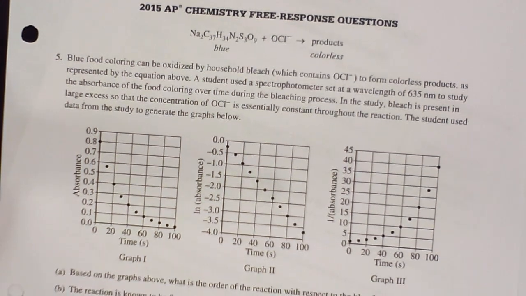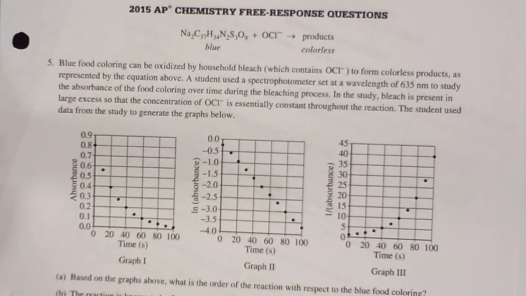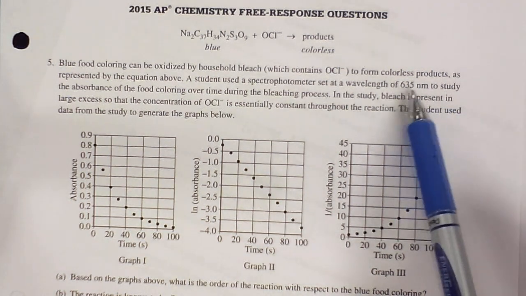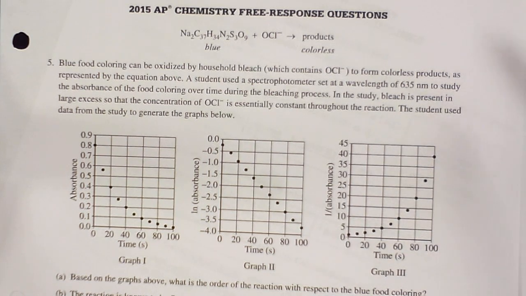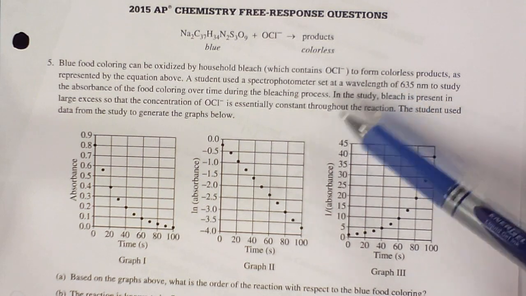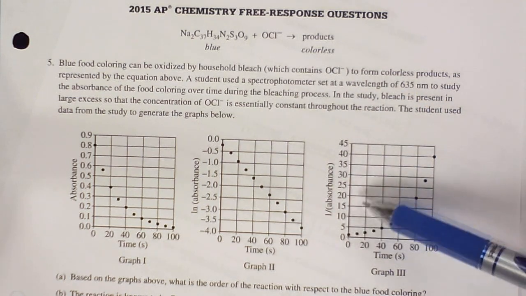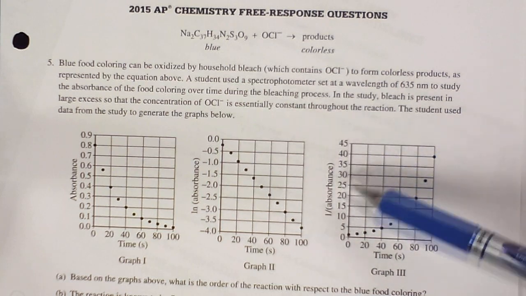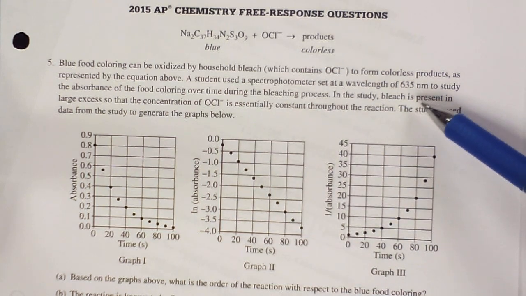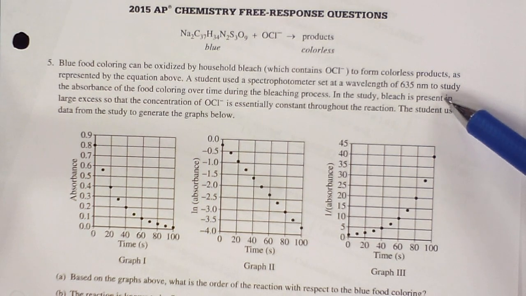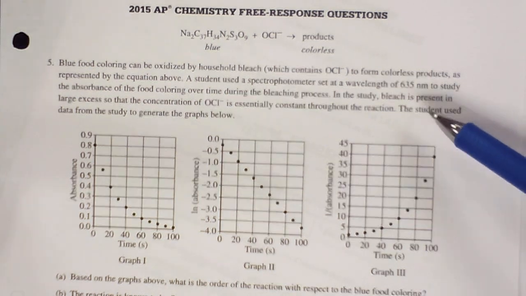Food coloring can be oxidized by household bleach, which contains hypochlorite, to form colorless products as represented by the equation below. A student used a spectrophotometer (because her school had one) set at a wavelength of 635 nanometers to study the absorbance of food coloring over time during the bleaching process.